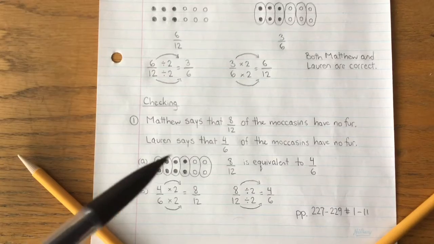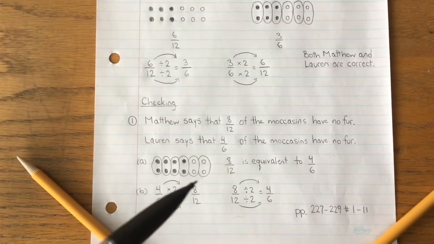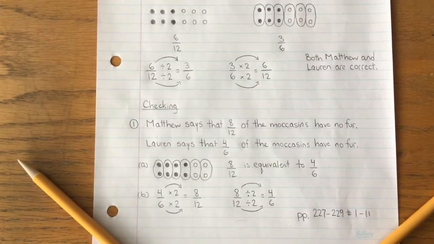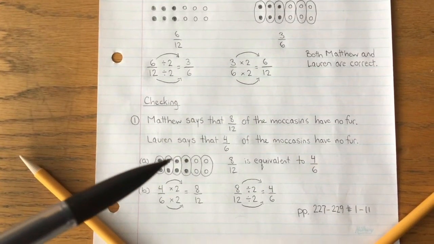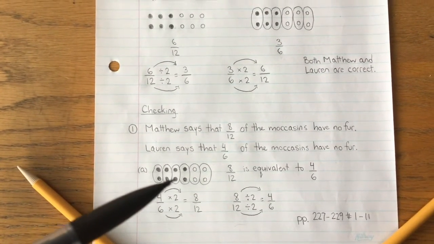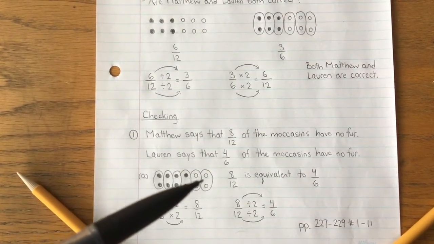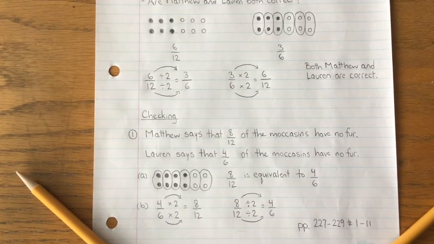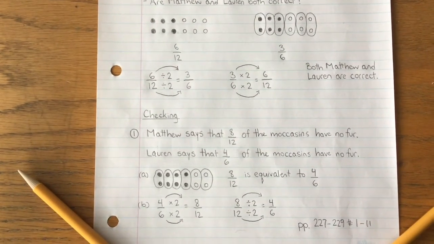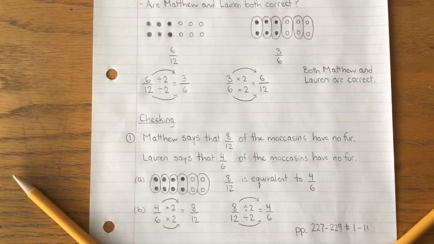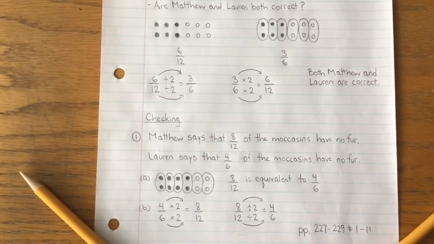So I draw 12 counters here to represent the moccasins. And I shade 1, 2, 3, 4, 5, 6, 7, 8 of them to show the moccasins that have no fur. That shows 8/12. Now remember, Matthew saw the moccasins individually, whereas Lauren saw them in pairs.